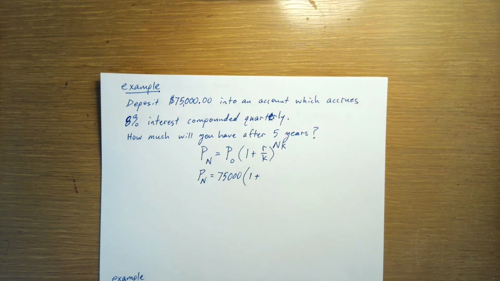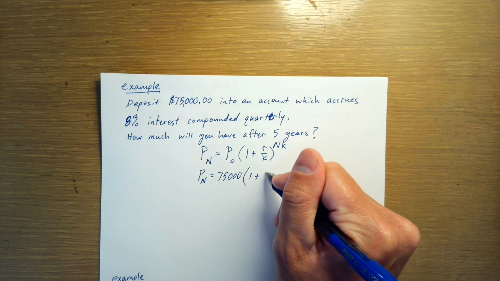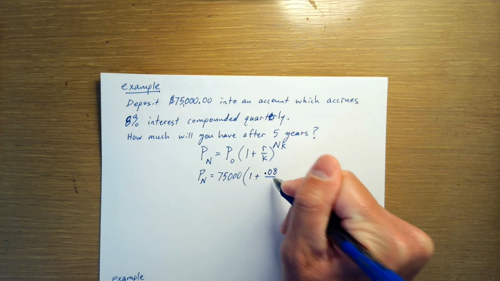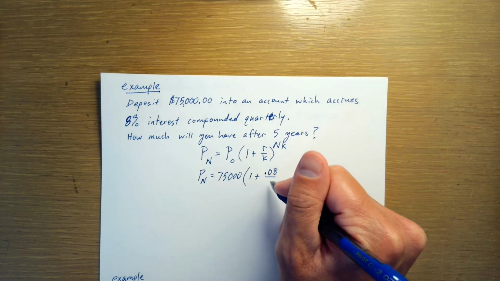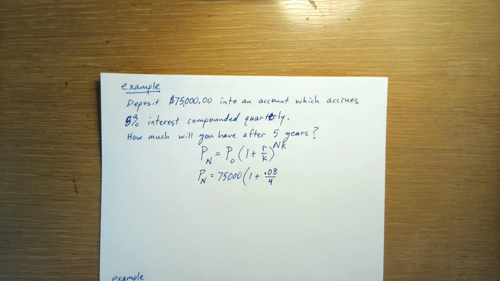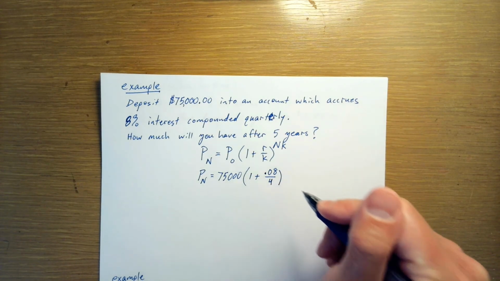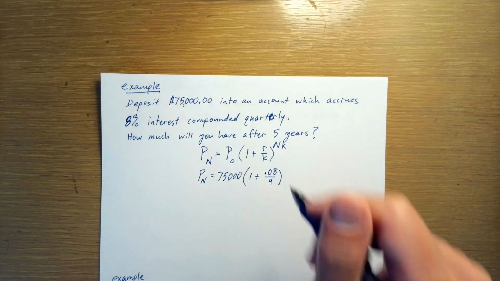1 plus R is our interest rate, so that's 0.08, because it's 8%. Compounded quarterly means that K equals 4, because quarterly means 4 times per year. So the number of compounding periods per year is 4.